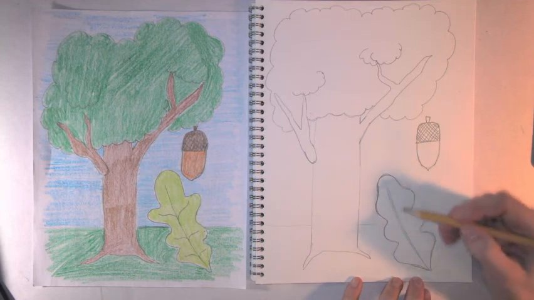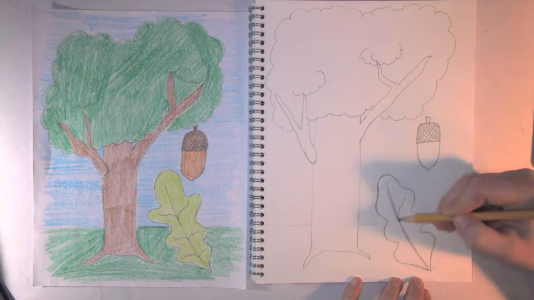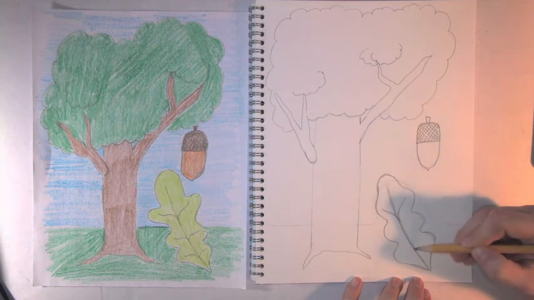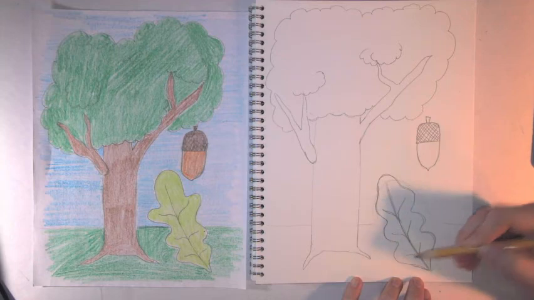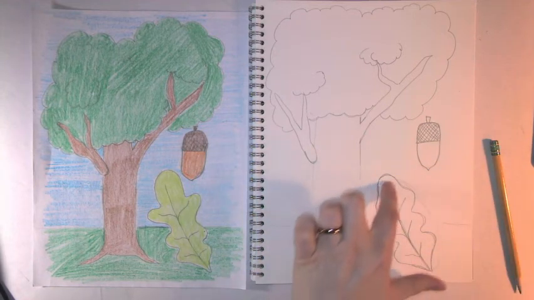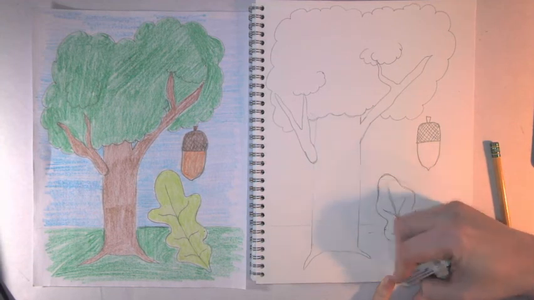Ta-da! And it's got these little lines on the inside because that's how the plant, or how the leaves, get its sustenance. And then I'm going to erase that oval that I had back there, because that was just a guideline.